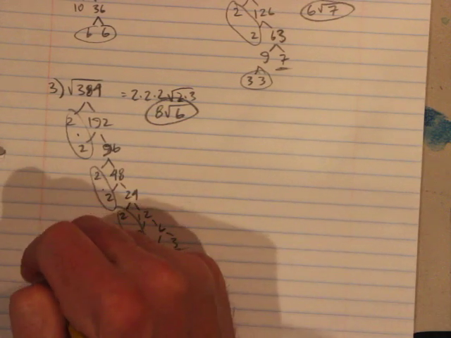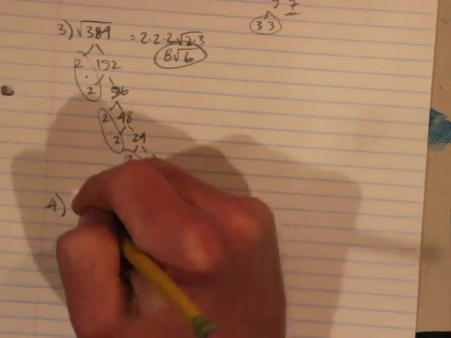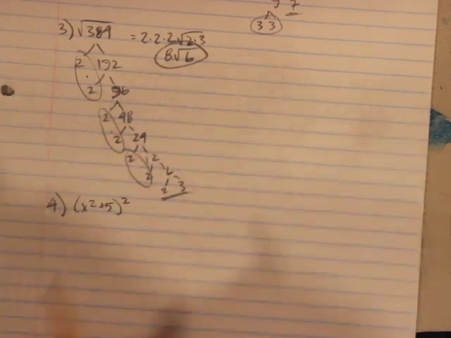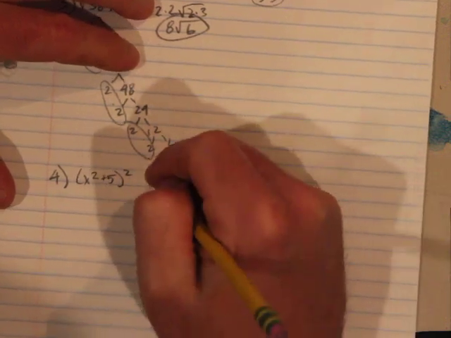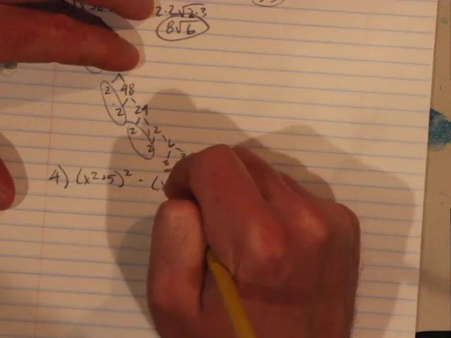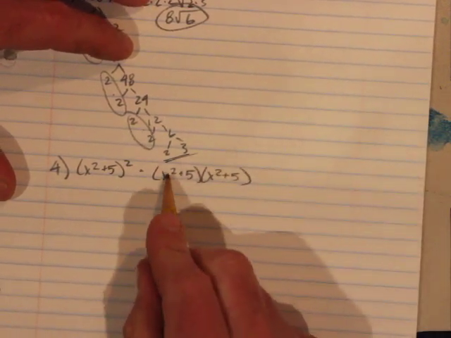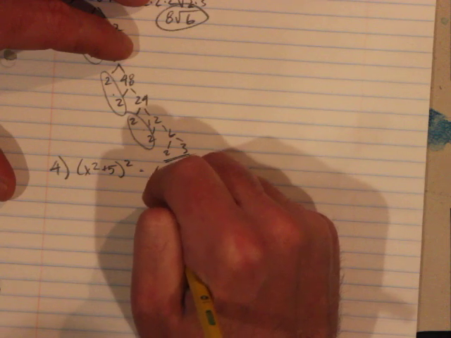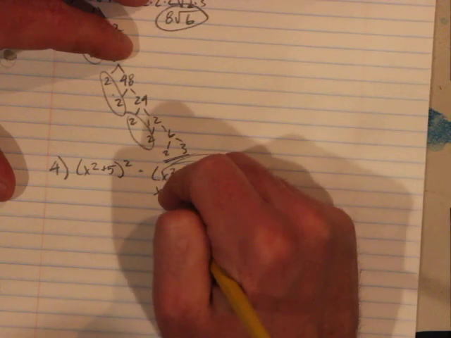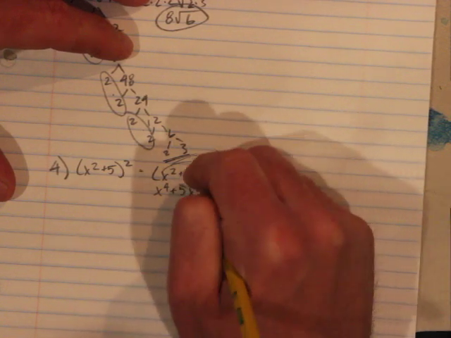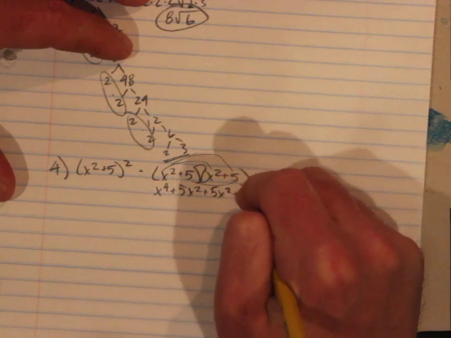Number 4. I've got x squared plus 5 squared, and we want to know the product, and it says using the FOIL method, which is what I was going to do anyways. X squared plus 5 times x squared plus 5. So first, x squared times x squared is x to the 4th, and then outside is 5x squared, inside is 5x squared, and last is 5 times 5, which is 25.